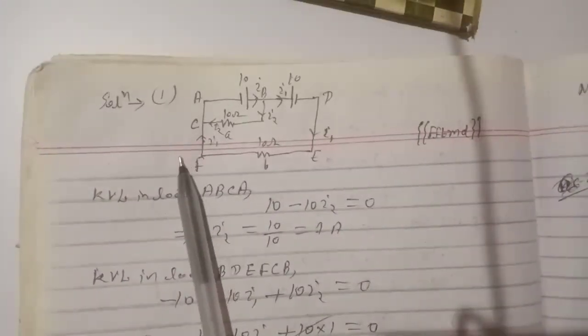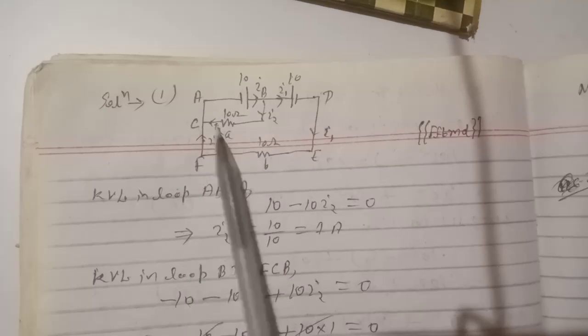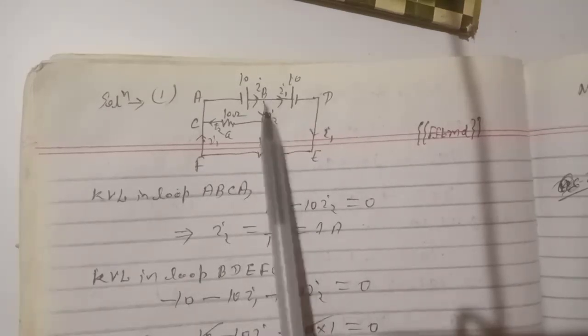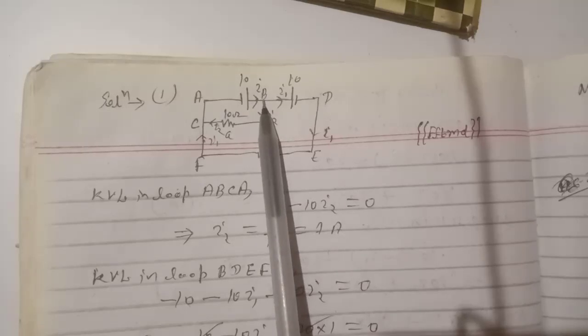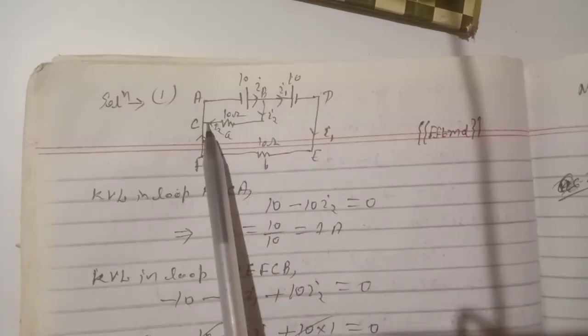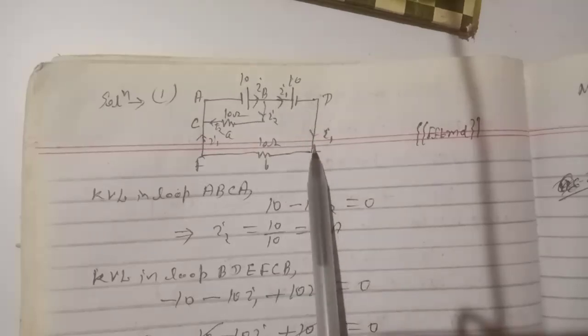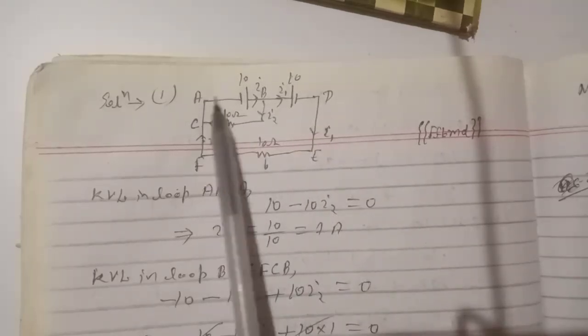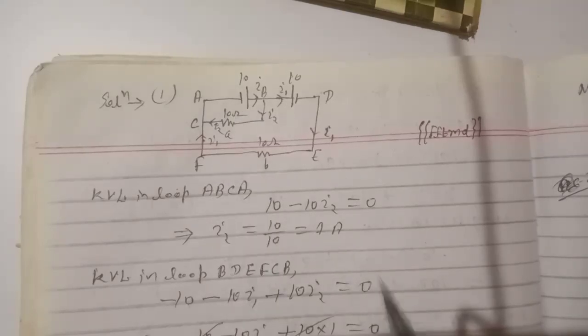Now solution. The current distribution is shown in the figure, that is I current is flowing, and at this point it divides into I1 and I2, and in this circuit goes I2, again this I1 flows in this, and at this point again I1 and I2 add up and give I current flowing.